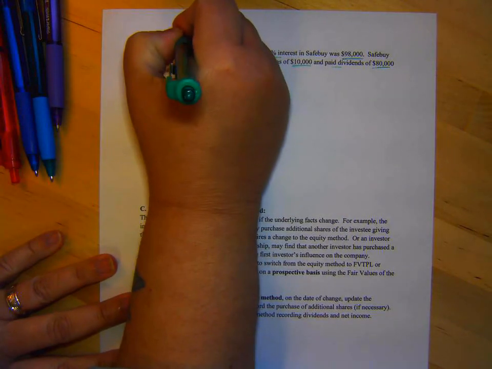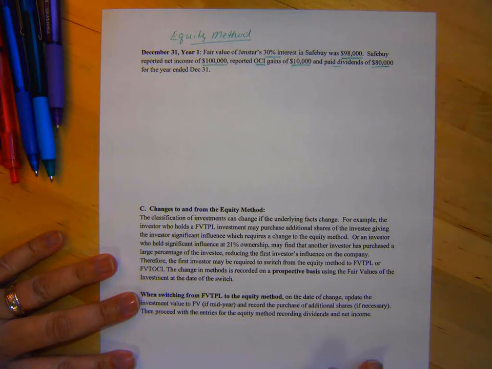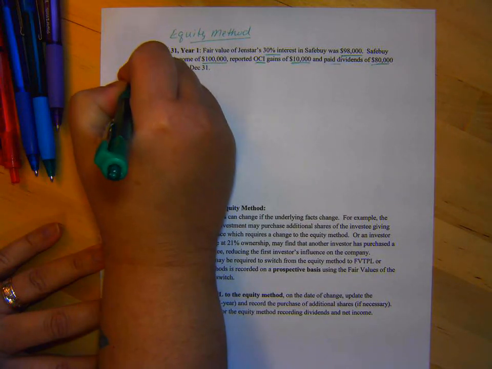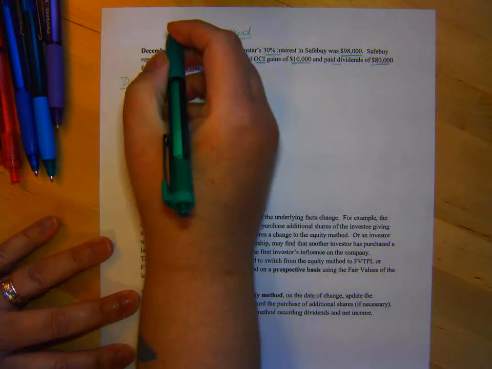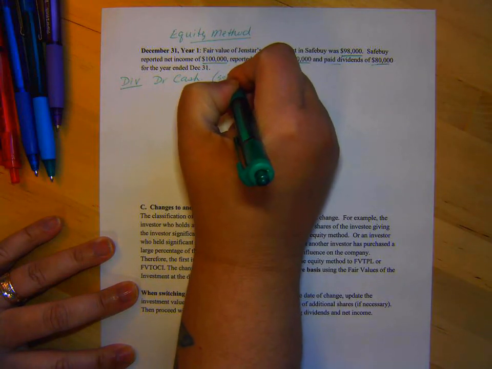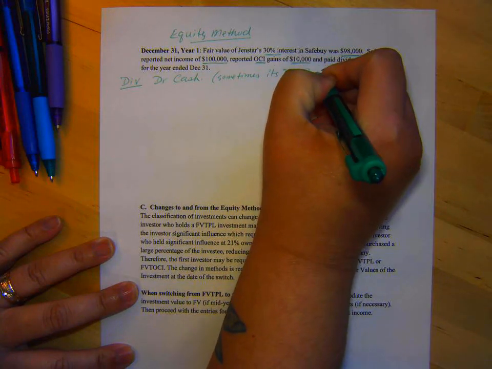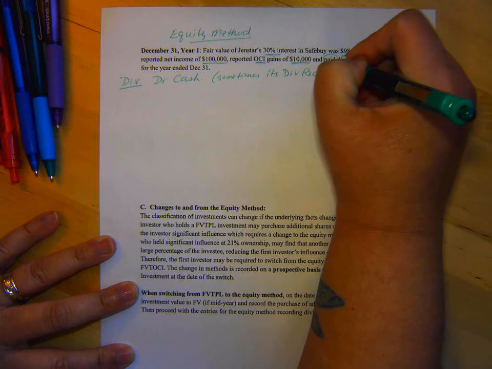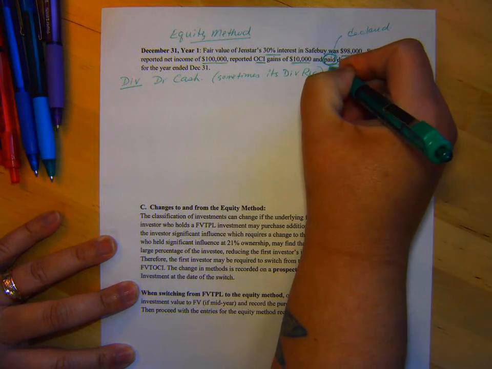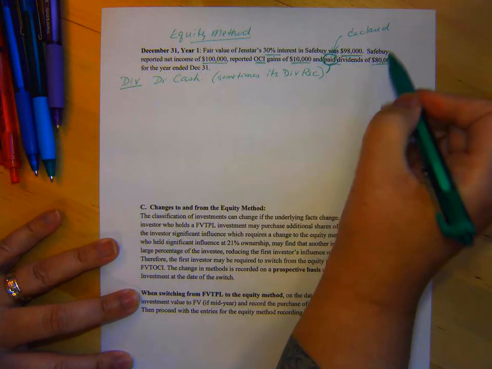Okay, what did we get? We got dividends. And the order you do these in doesn't matter. So we got cash. Be careful, sometimes it's AR or dividends receivable. If it said declared, then it would be dividends receivable. Now, did we get all 80,000? No. We only got 24,000 because that's 80,000 times what we own.